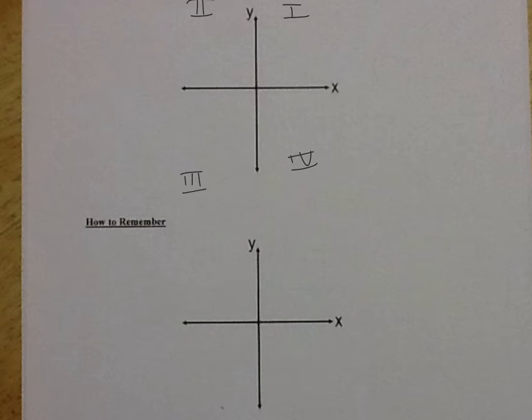Just moving it down a little bit. All right, so in quadrant 1, your point is a positive x and a positive y. In quadrant 2, your x is negative, your y is positive. In quadrant 3, your x is negative, your y is negative. And in quadrant 4, your x is positive and your y is negative.